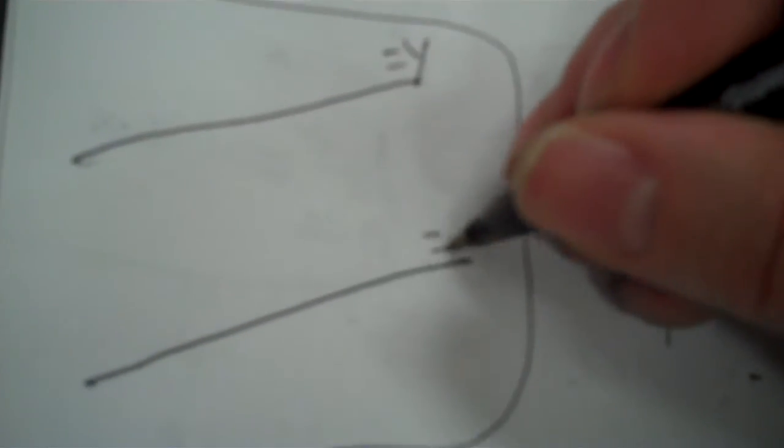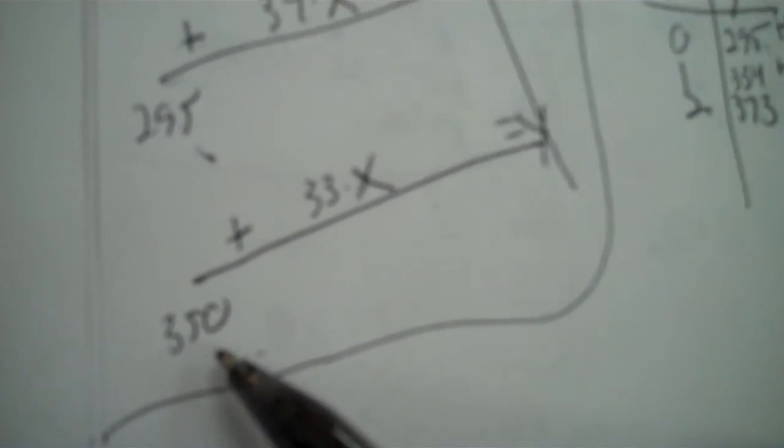So Y equals, Y equals. So the first Y started at 295, and we added $39 every day. So 39 times X, because X is days. The second line had 350, and then we added $33 every day, so 33 times X. Now, we don't need a closing number. We get rid of our Y's because we want to find when these are equal. So on one side of the equation, I put 295 plus 39 times X. But instead of equals Y, we're going to look in the other line, and 350 plus 33X goes on the other side.